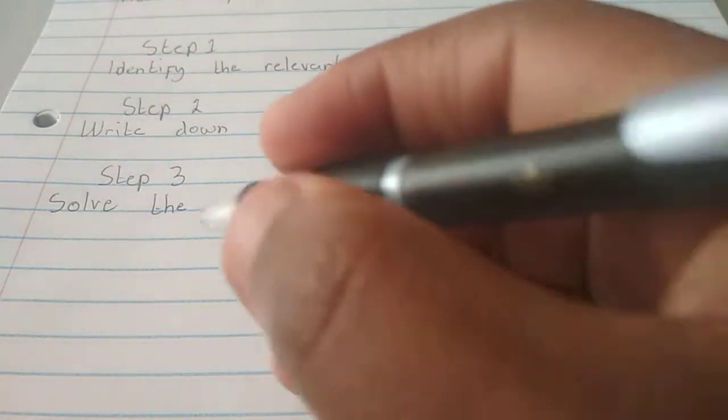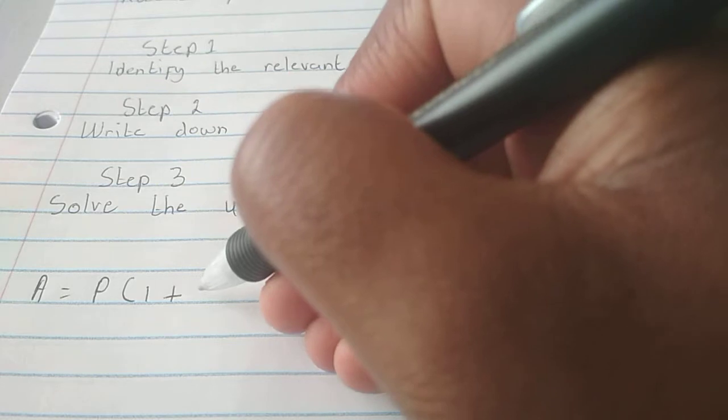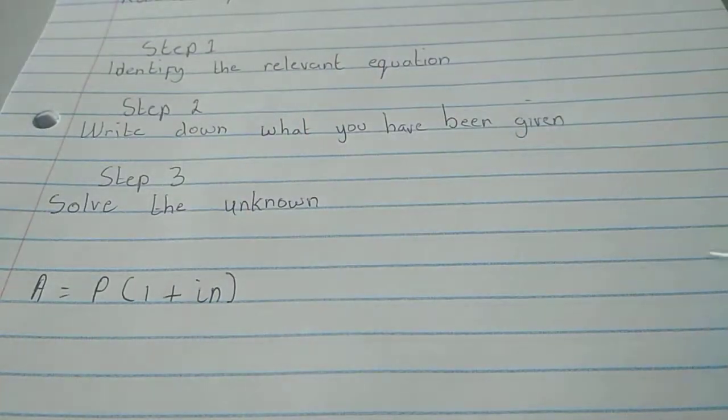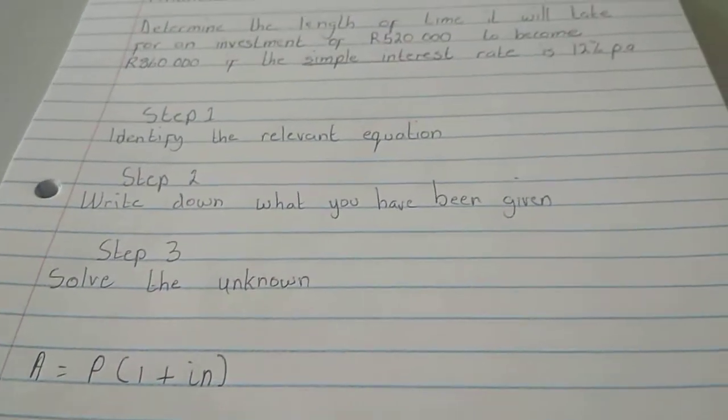Now, the equation of a simple interest is simply A is equal to P(1 plus interest times number of years). Okay.